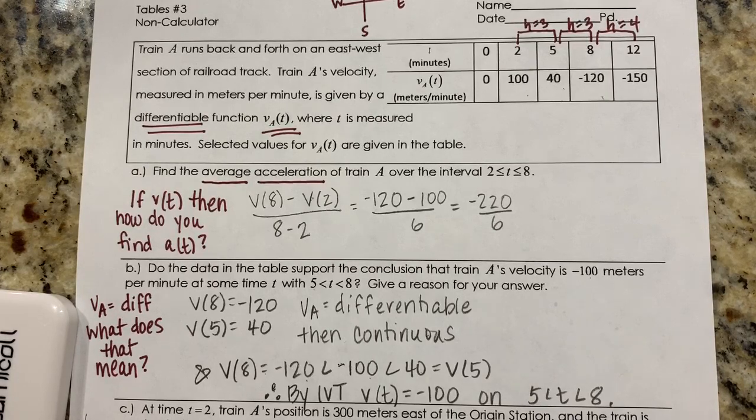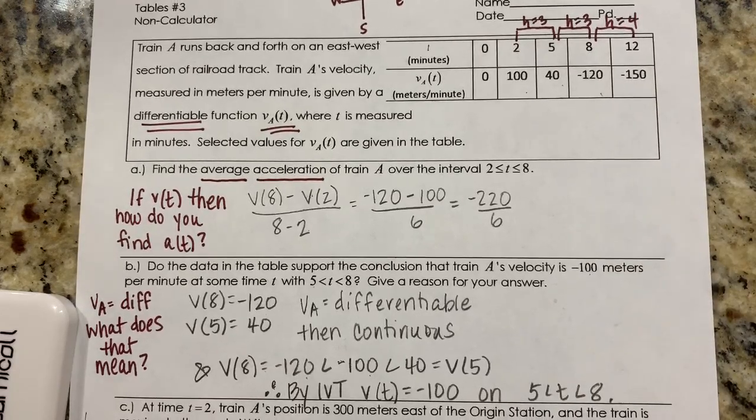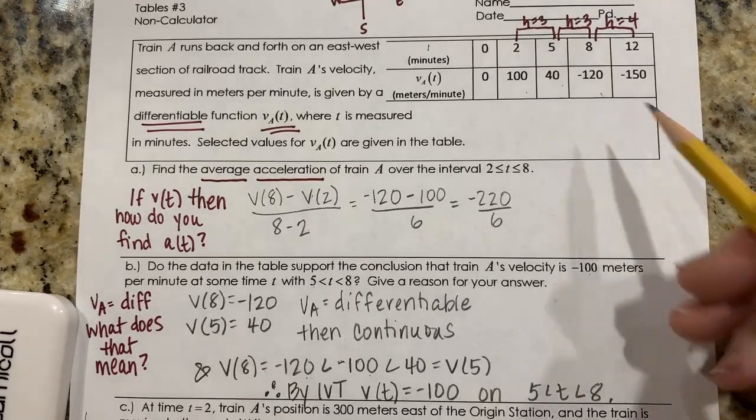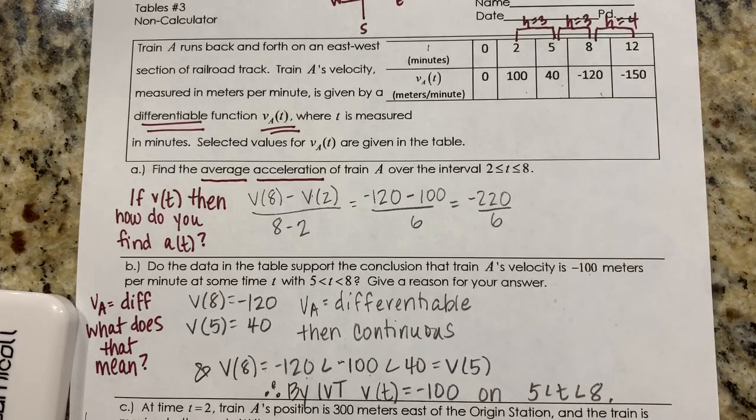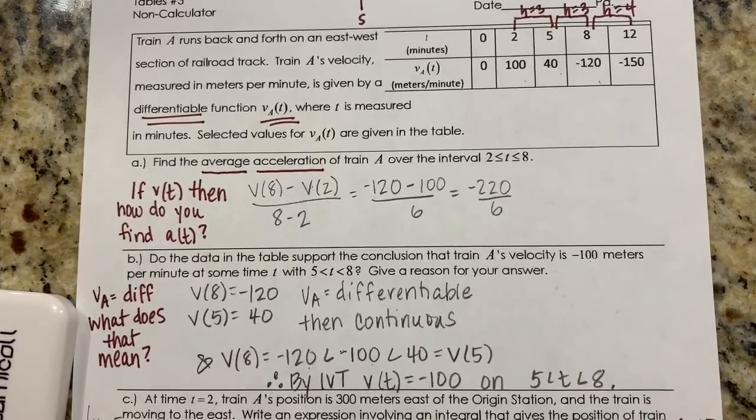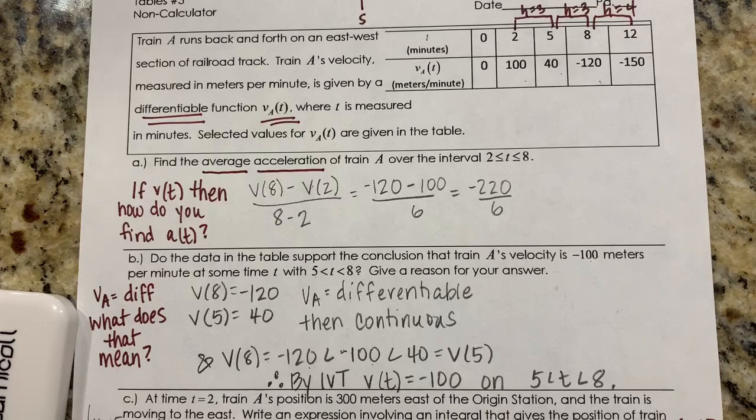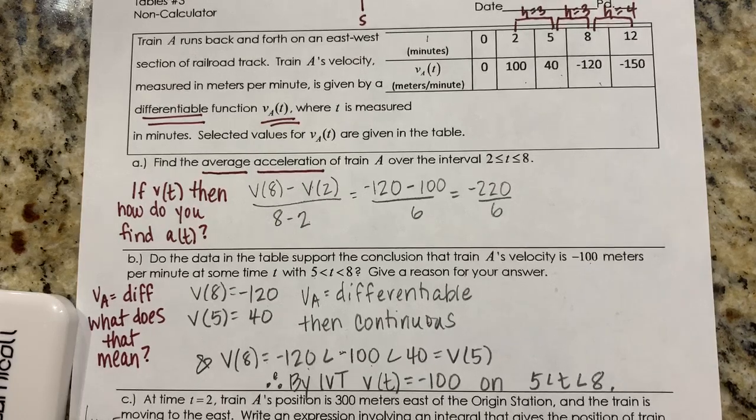Plus 4 is my height here divided by 2. And then base 1 plus base 2 is negative 270. And because I'm trying to get this done in under 15 minutes, I'm just going to, this was a non-calculator problem because it was problem 3.